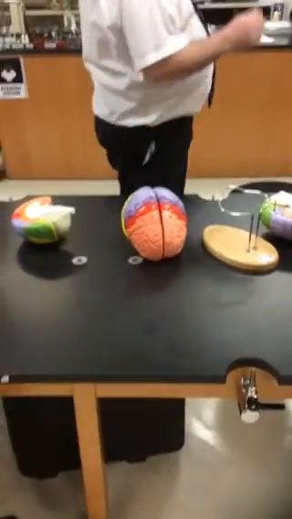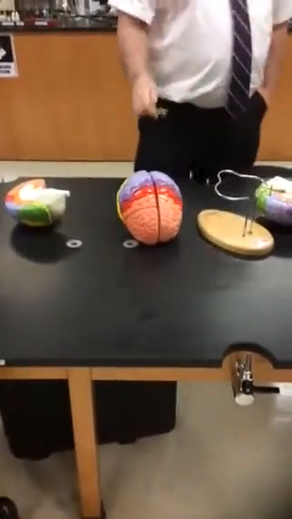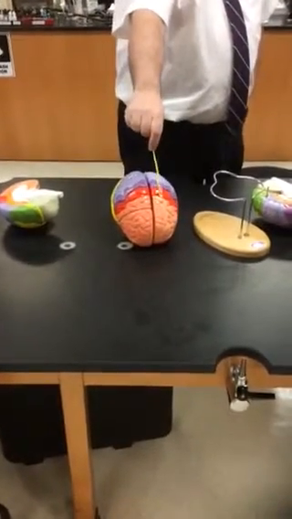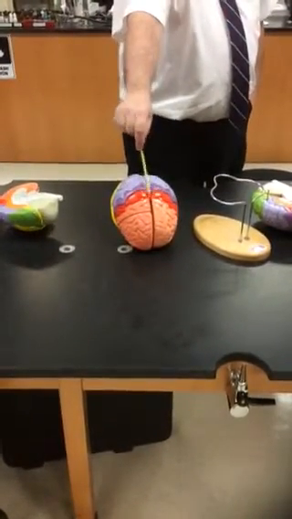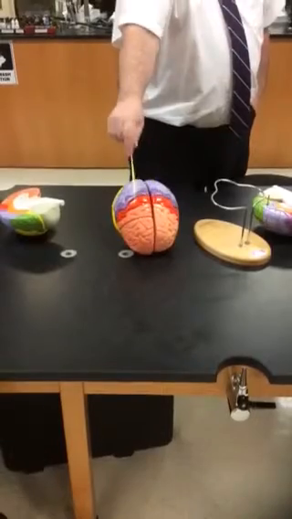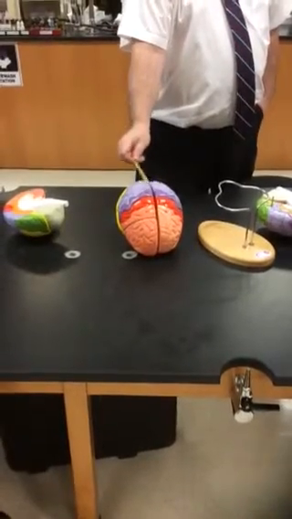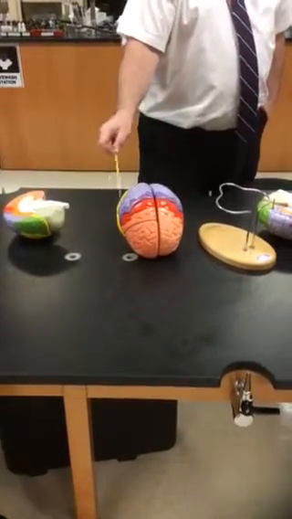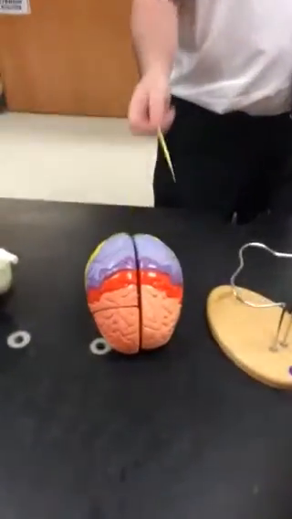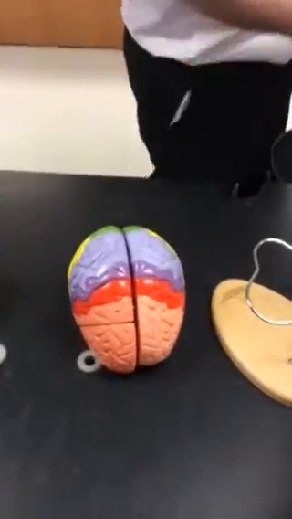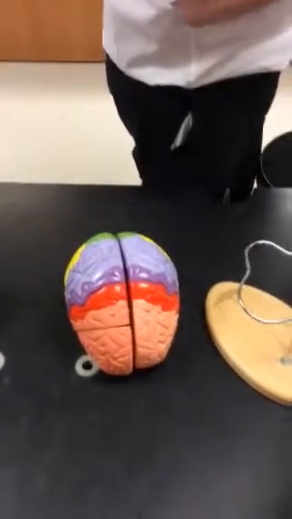All right, so first we have the four lobes. So guys, in pink and red, what lobe is this? Frontal. In the blue, parietal. In the yellow, temporal. In the back, in the green, occipital, just like the bones.